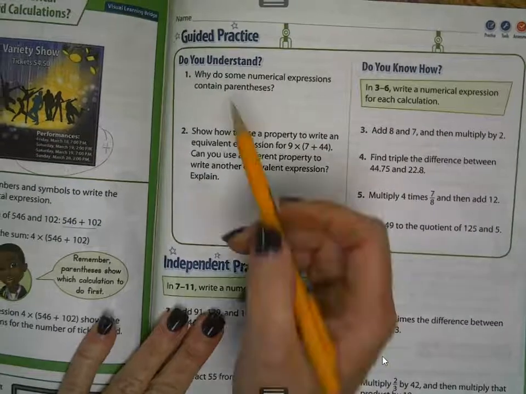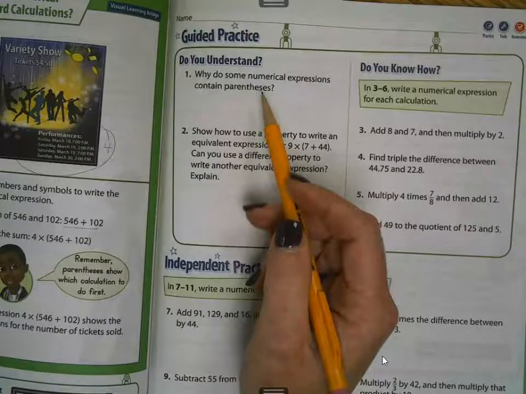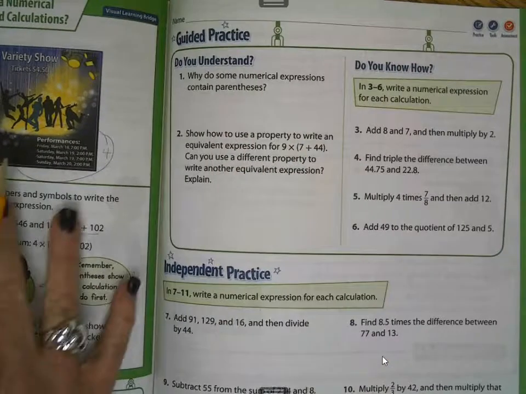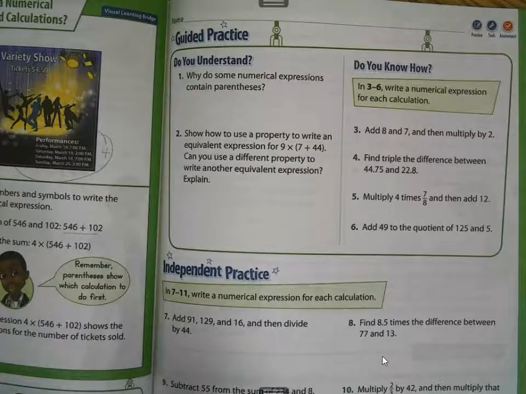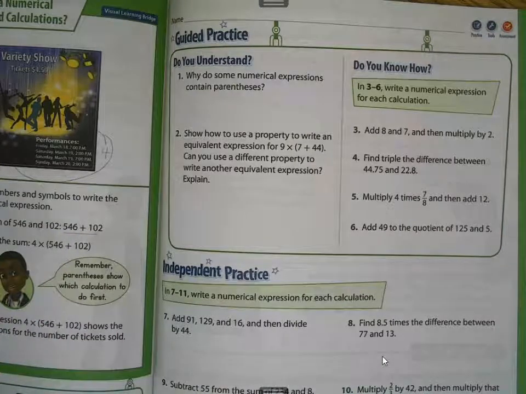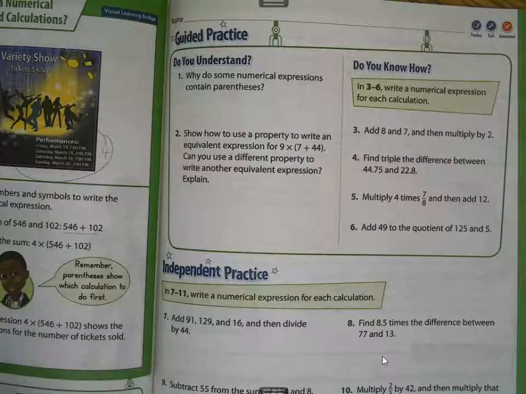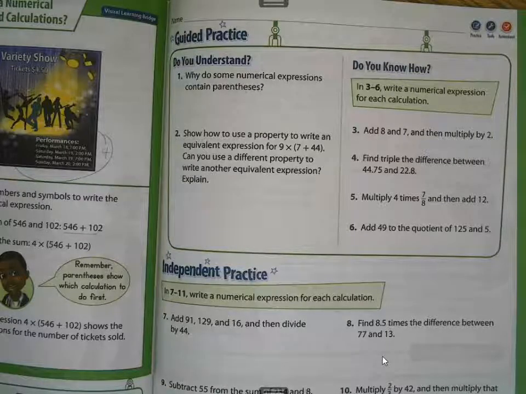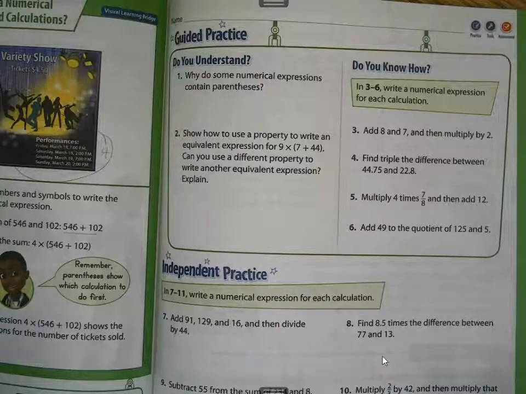All right. So the question is, why do some numerical expressions contain parentheses? And we kind of just talked about it over here. The parentheses are used to show us what calculations to do first, especially if we want to add or subtract first, and we've got multiplication and division as part of our numerical expression. Because without the parentheses, wouldn't we have to multiply or divide first?